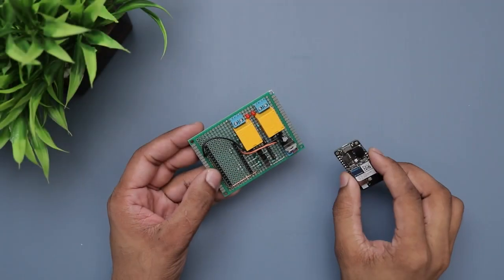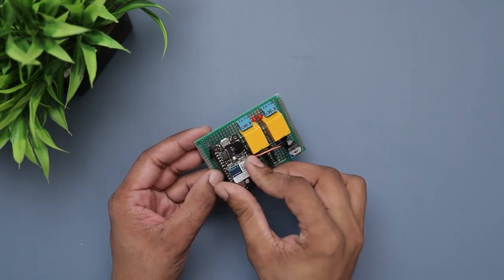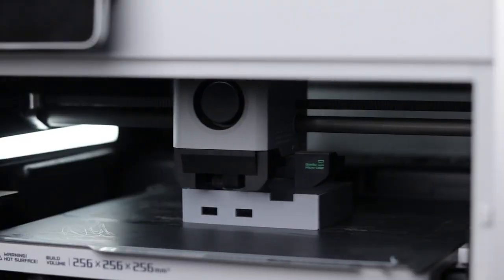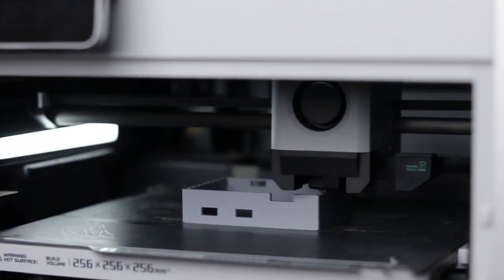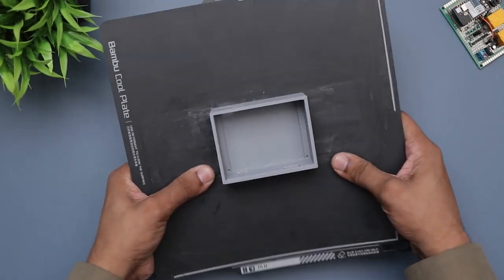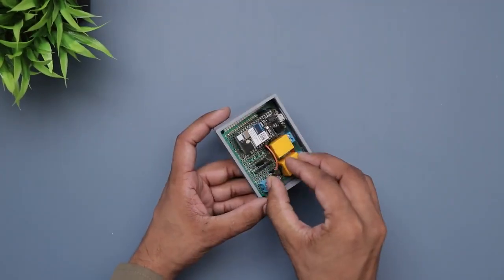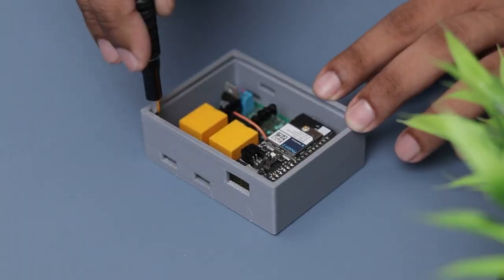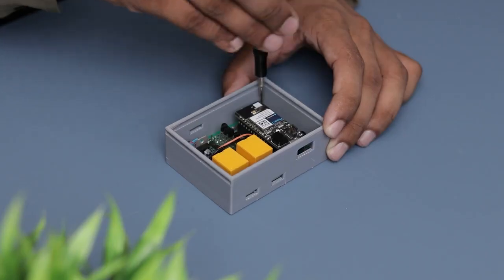Okay, now that the coding is complete, let's put the Photon 2 in its place. To give it a more polished look, I have designed this simple enclosure which I 3D printed. Now the circuit board can be securely attached with 4 screws.